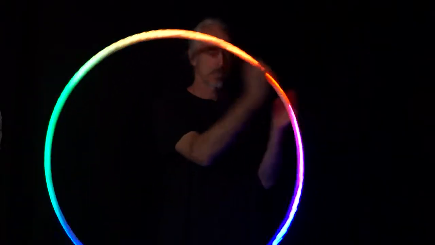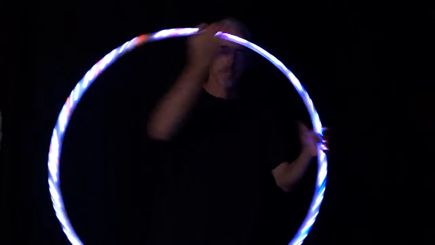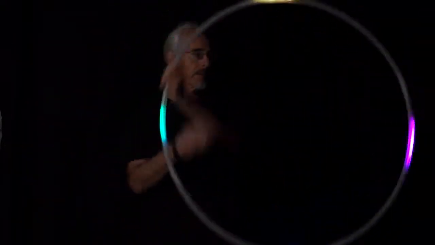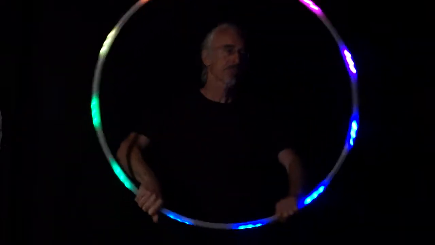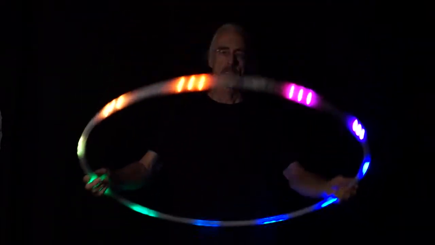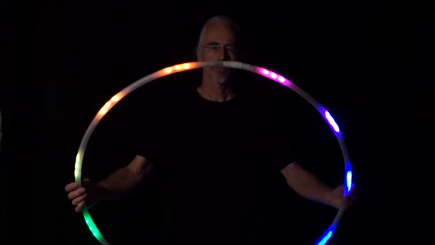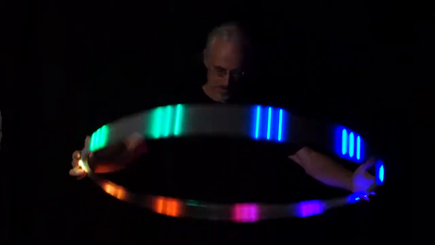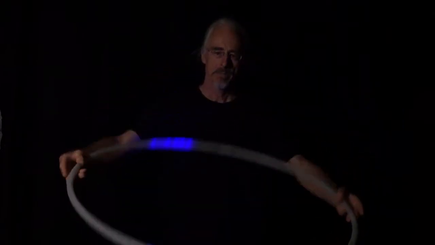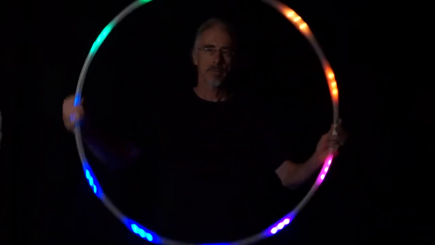So flip into the yellow segments. Let's go around here a few times to get what we're looking for. Here is about 12 sections of lit hoop that'll do, and let's go to the purple screen. There it is, and we'll side flip.